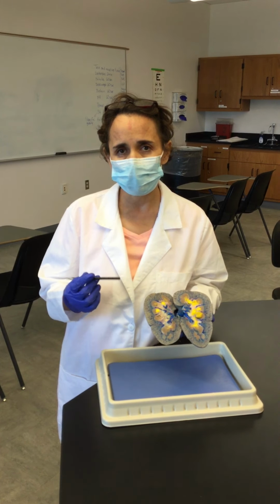So within the cortex, we have the nephrons, which are the structural and functional units of the kidneys, and we have two different types of nephrons. We have the cortical nephrons, and then we have the juxtamedullary nephrons. The cortical nephrons are the ones that are closer to the capsule, and then the juxtamedullary are close to the medulla. Juxta means near, and medullary means that they are near to the medulla.